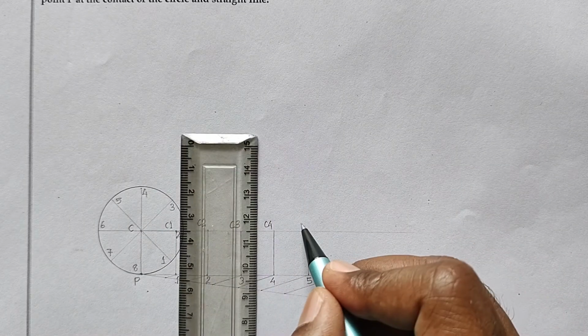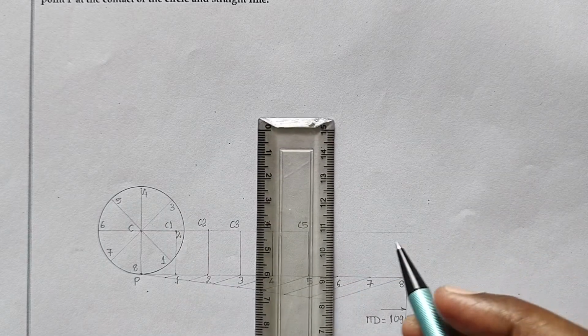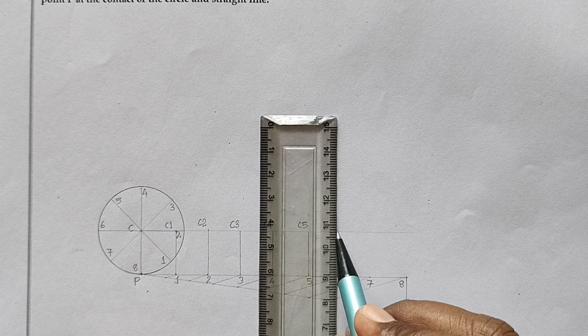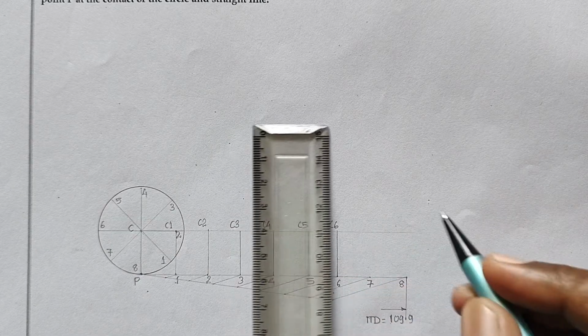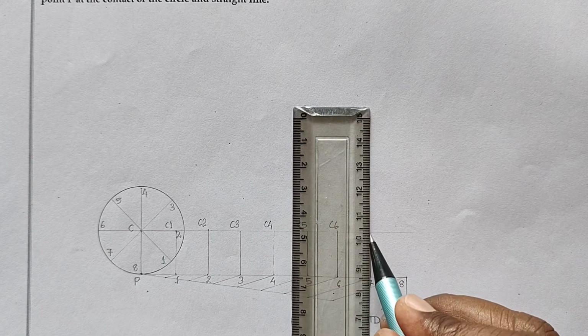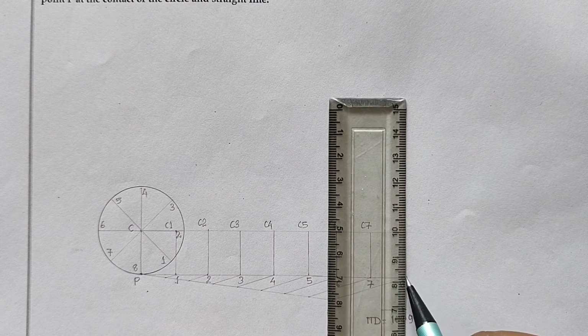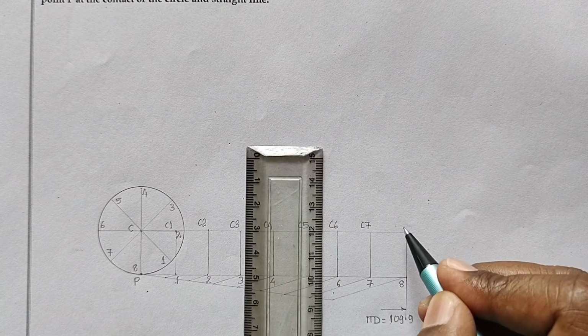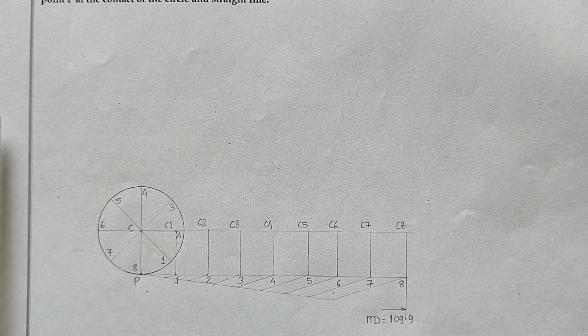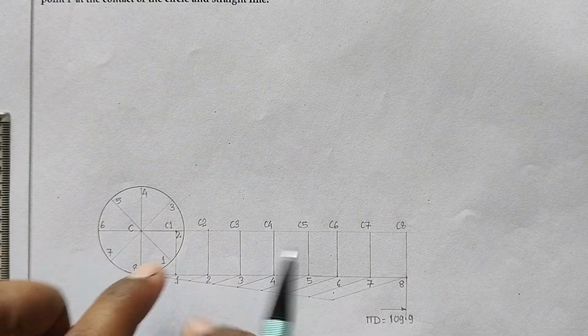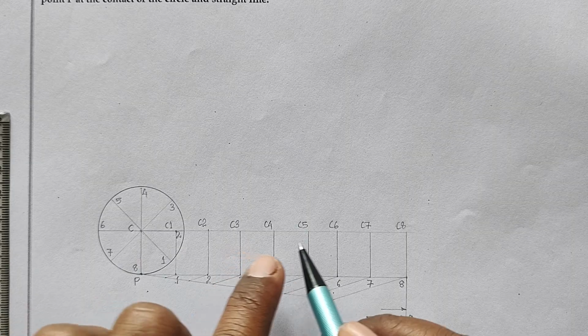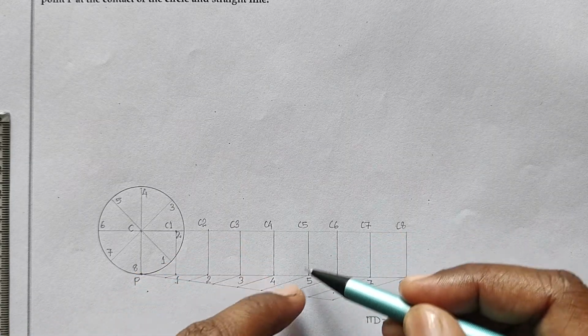C3, then C4, then C5, then C6, then C7, and ultimately C8. So the final center will be here. Initially the center is here. When it rolls, the center position changes linearly, but height wise it remains the same.